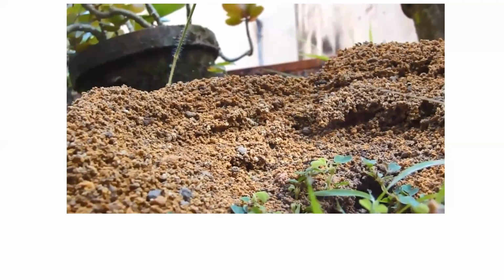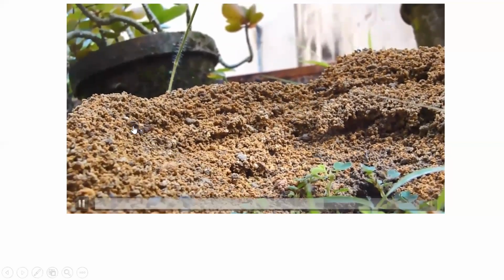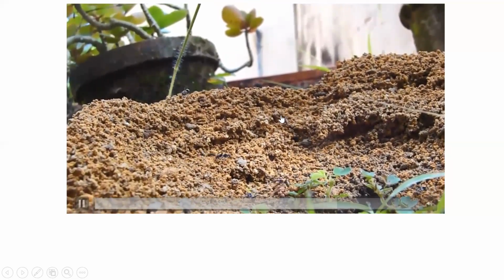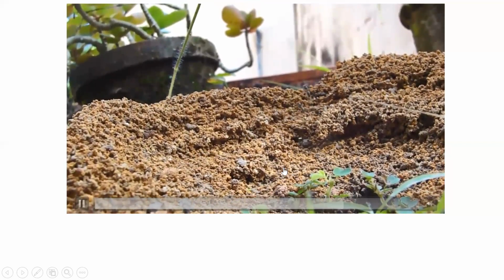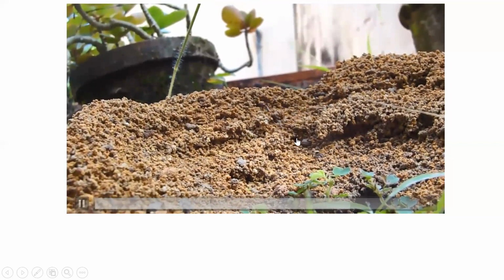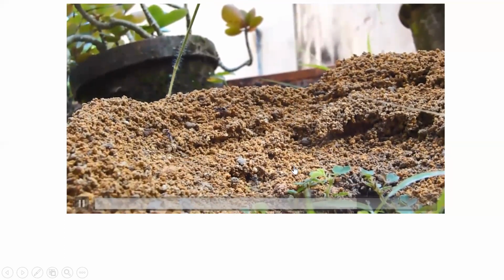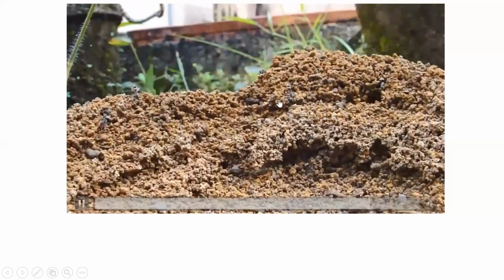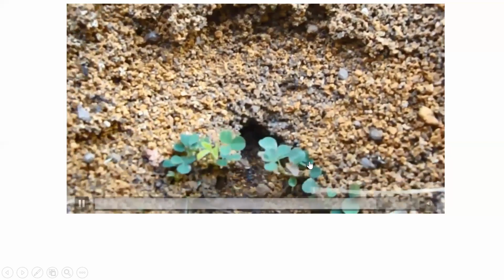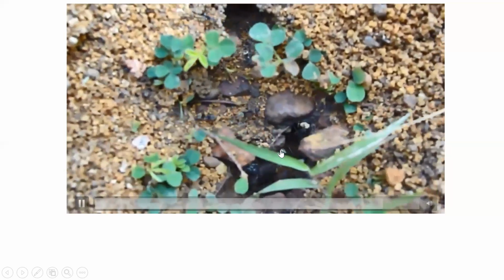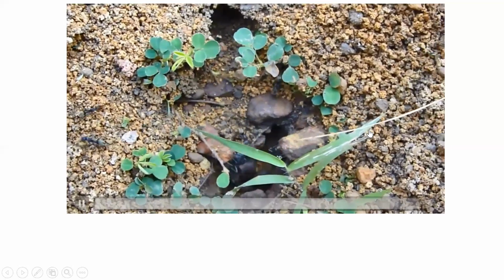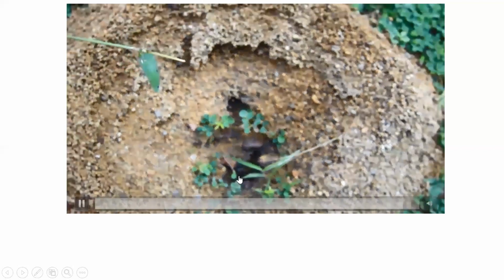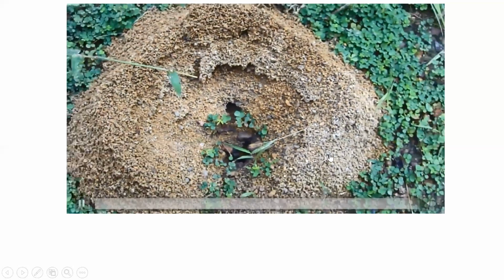This is a Camponotus species. See, using its mandibles, each one is bringing soil particles between its mandibles. See, there is a huge soil particle being carried. This is the nest entrance and the nest exit.